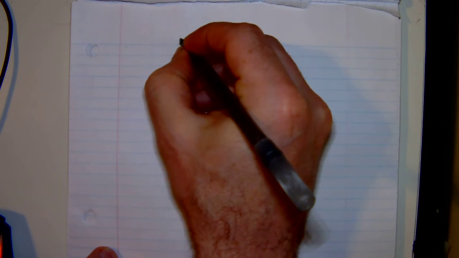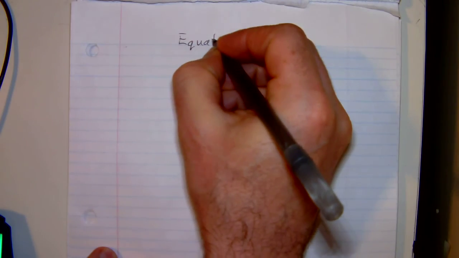All right, so let's jump right in. There are 4 skills for today. First one is equations with variables on both sides.